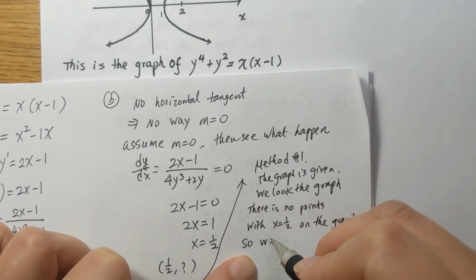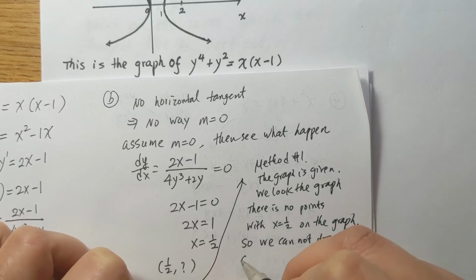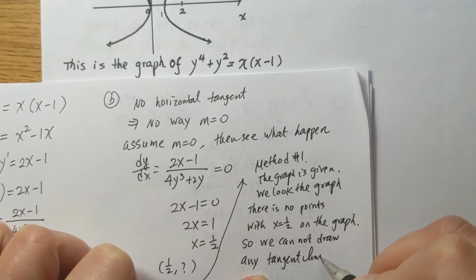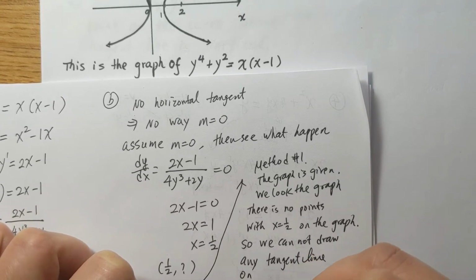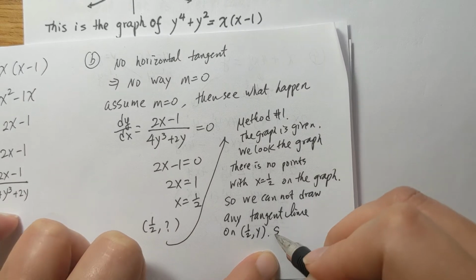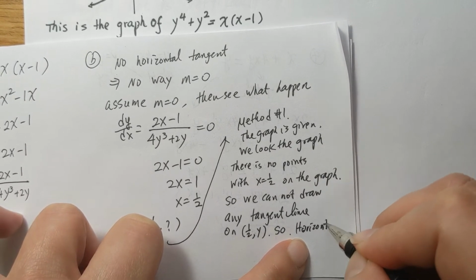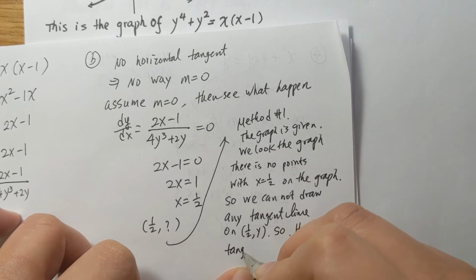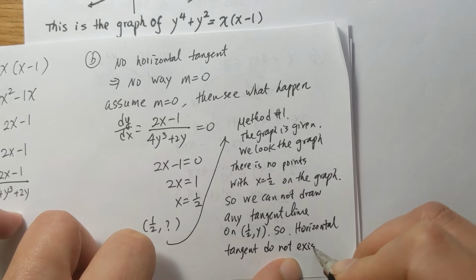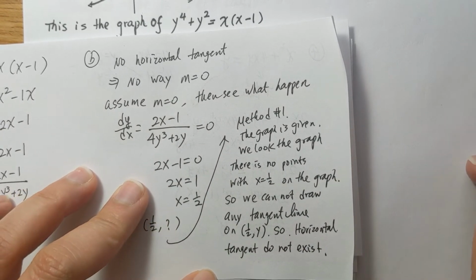So we cannot draw any tangent line at (half, y). So horizontal tangent does not exist. In other words, there's no horizontal tangent.